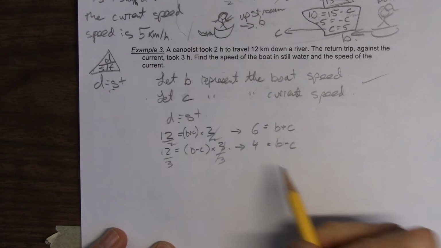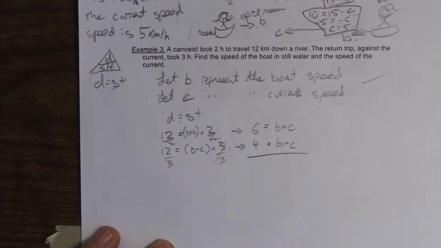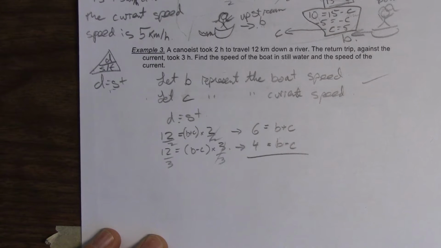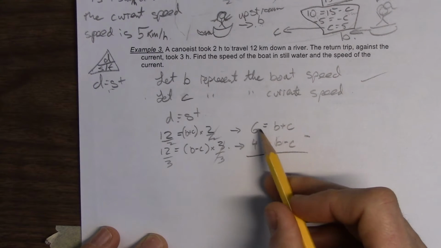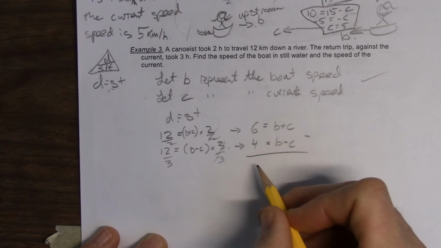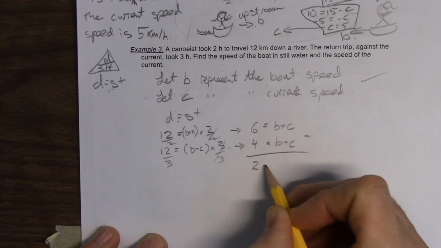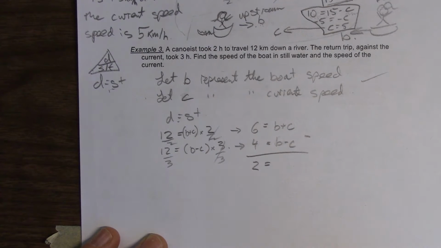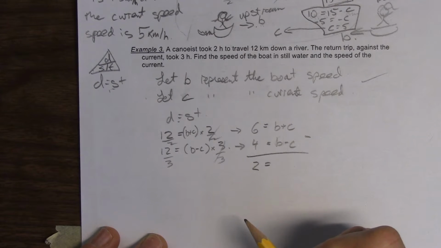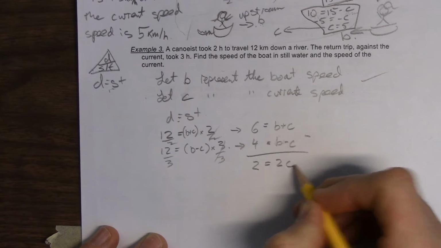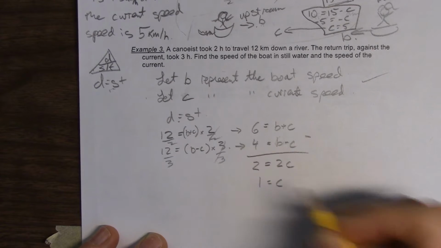Now what do I do? I got these 2 very simple equations. I can subtract or add, but let's subtract. Sure, we'll minus them. So 6 minus 4, Jafet? 2. Okay. B minus B is 0, and C minus C is 2C. Very good. So C is equal to 1.